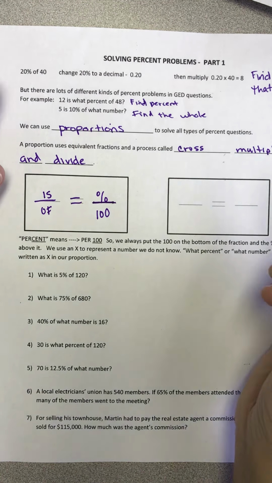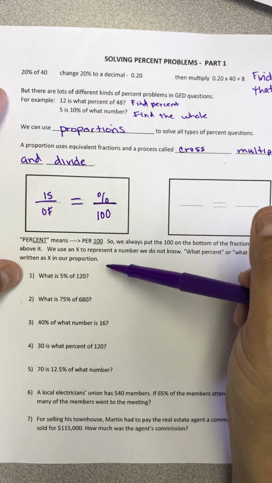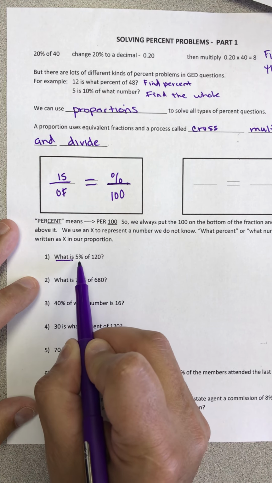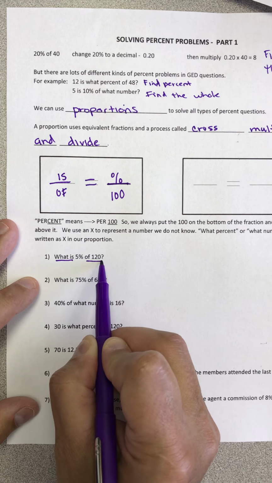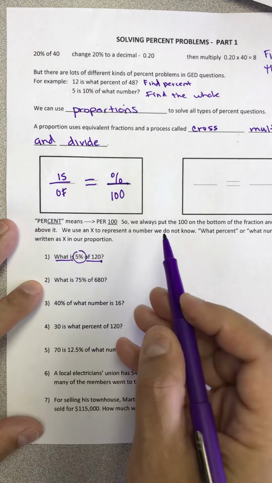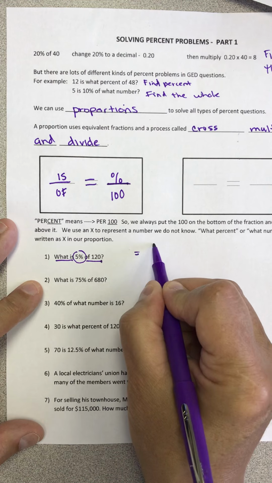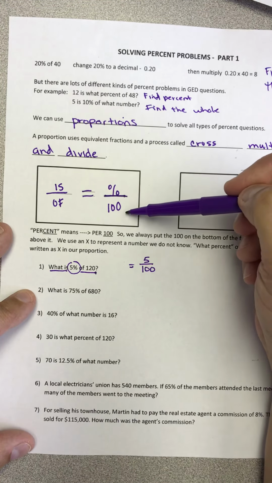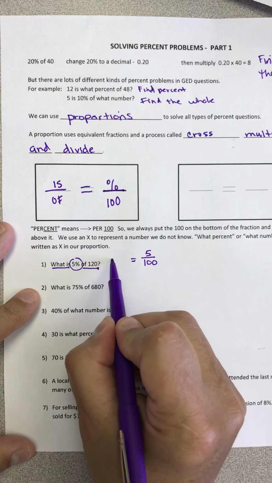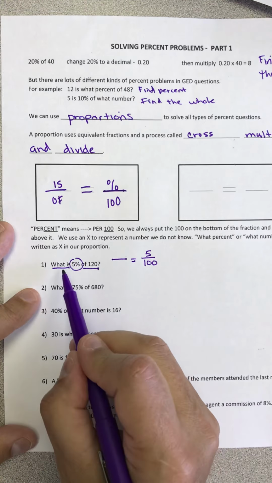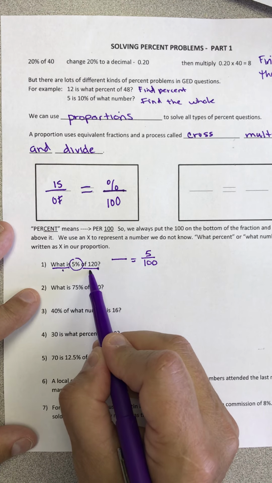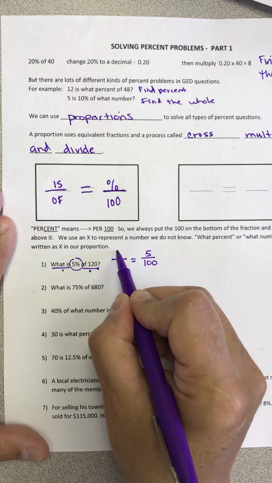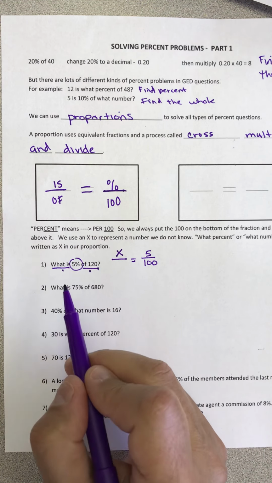Okay? So when we look at these little statements, some of these examples below, we're going to look at number 1. We can see what is 5% of 100. Well, I have my percent, so I can go ahead and set that little part up. I put 5 over 100. That's my percent over 100. And on this other side, for this other fraction, I need to put my is over top of my of. So what is? I don't have my is. So up here, I'm going to put an X to represent my is because I don't know it.